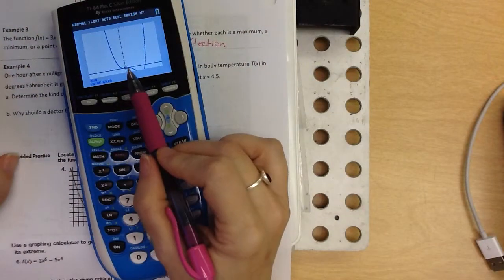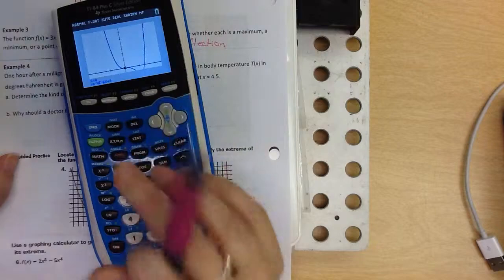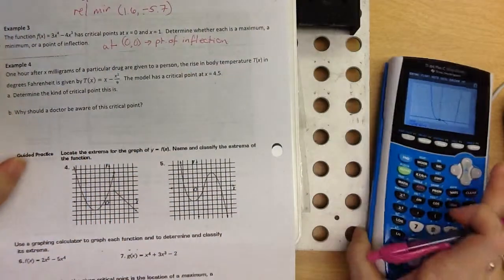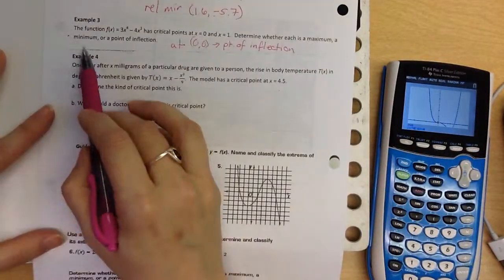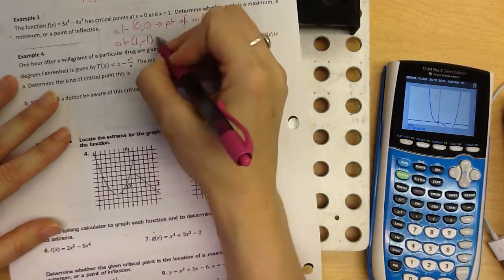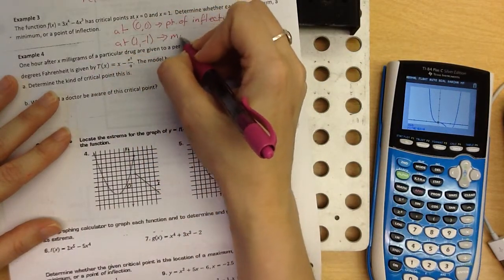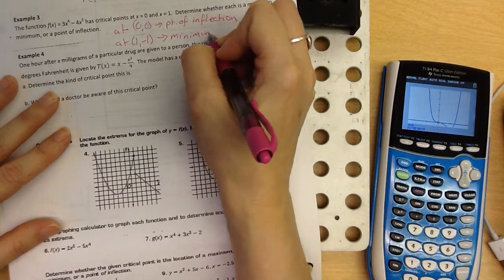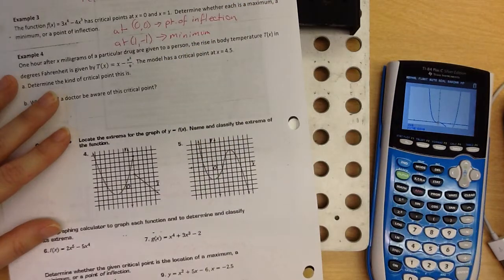And over here at 1, that's a minimum. In fact, it looks like an absolute minimum, but it's not asking that. It's just maximum, minimum, or point of inflection. So at 1, negative 1, there is a minimum. Okay.